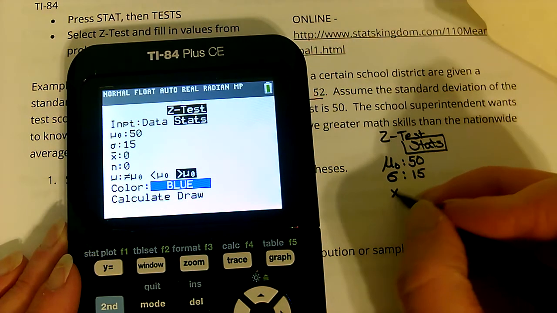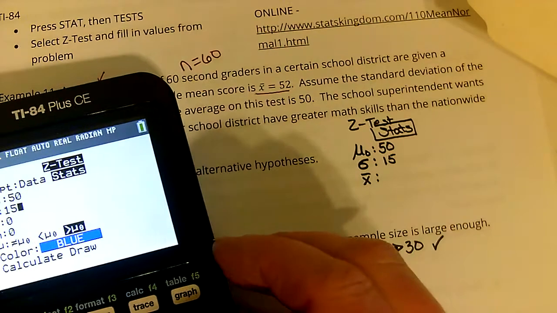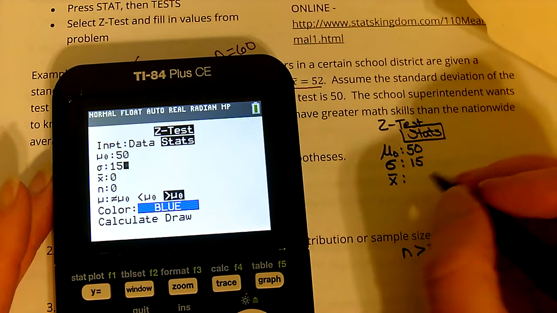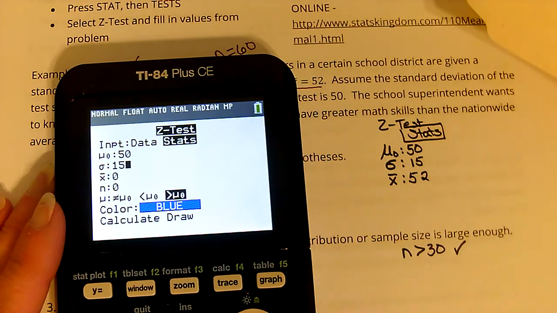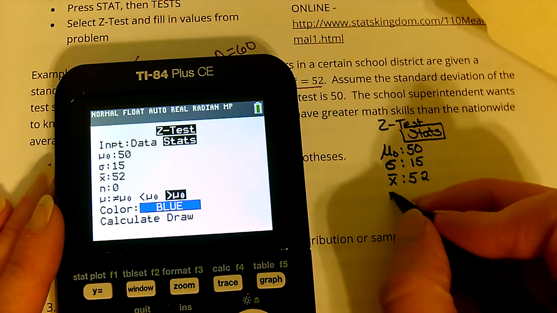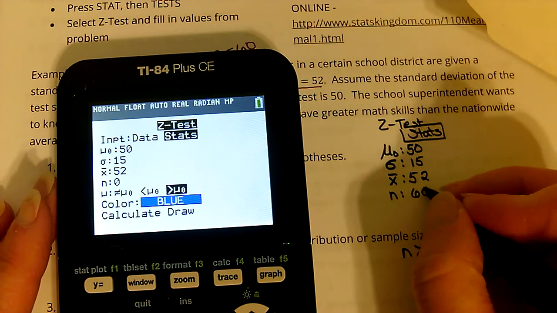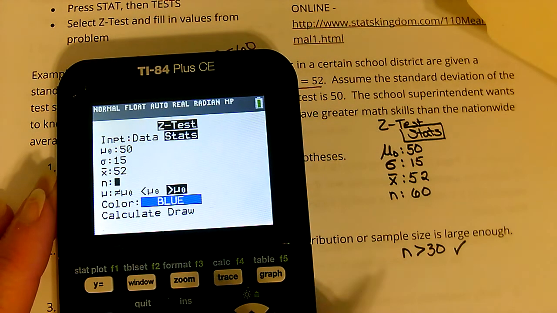And then it has X bar, so it wants to know what the sample mean was. Well, she said the sample mean for her school is 52. And then N, how big was the sample size? It was 60.